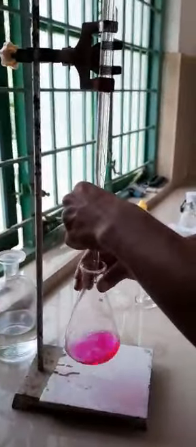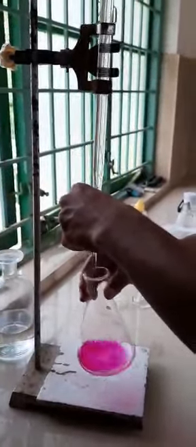Do it drop wise. So at the point where the color actually changes, it will be the neutralization point. That is, the complete KOH solution has been neutralized with your HCl.